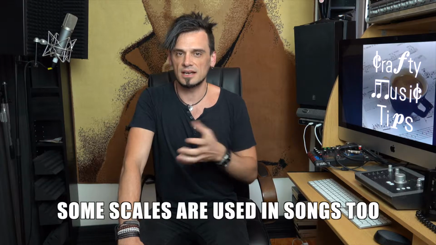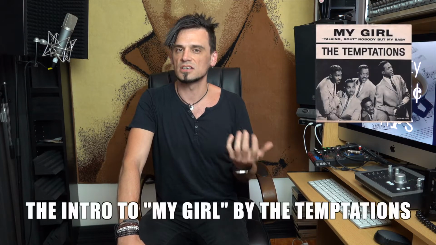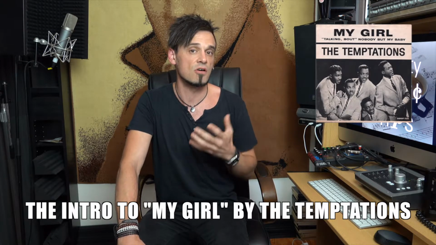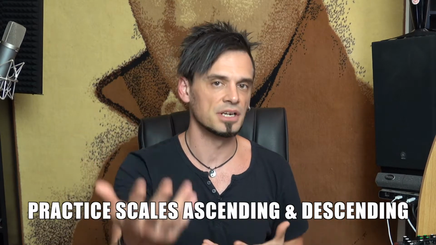Now with the intervals, as I mentioned earlier, a good way to be able to remember the sound characteristics of certain intervals is from certain songs. And some scales are used in songs as well. The major pentatonic scale is just the intro to the song My Girl. Da, da, da, da, da, da, dum, da, do, da, do, da. Doing them ascending and descending is really good practice.